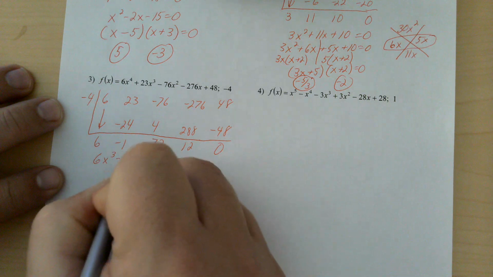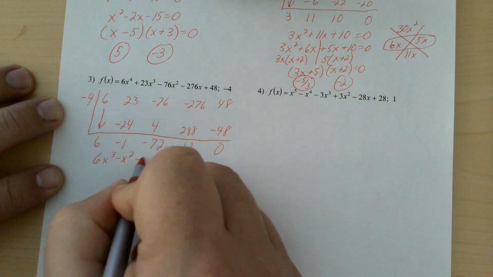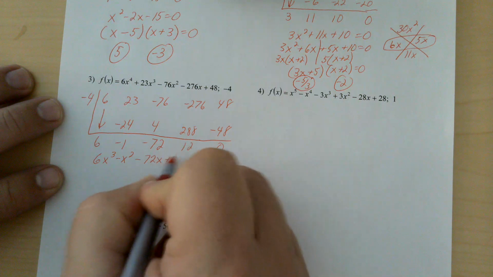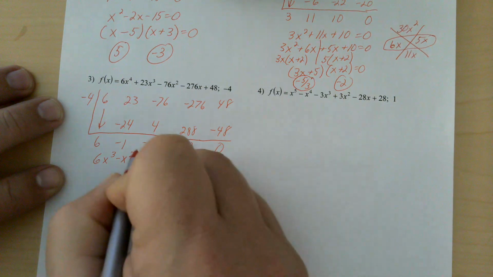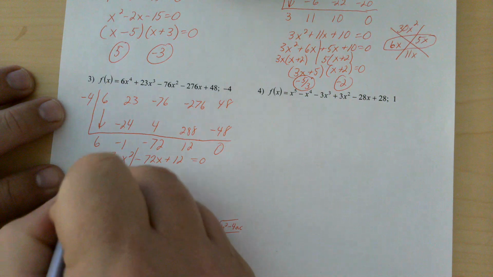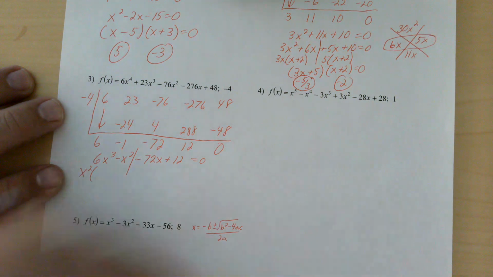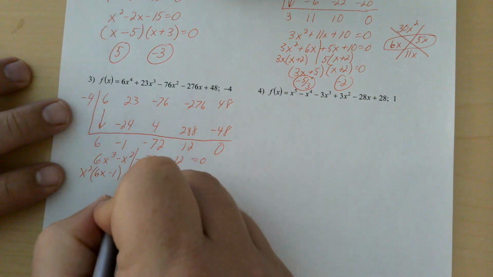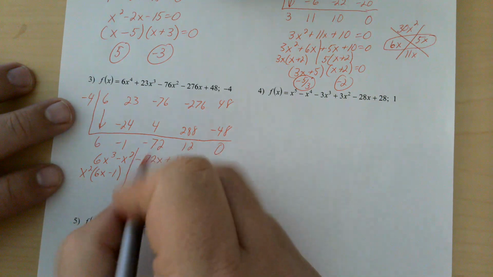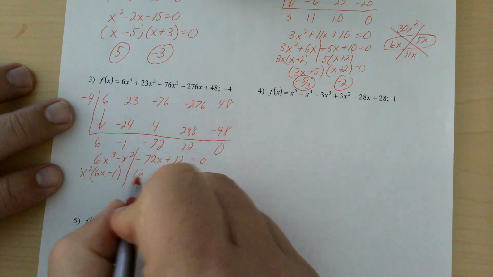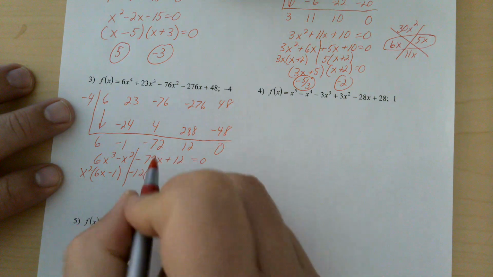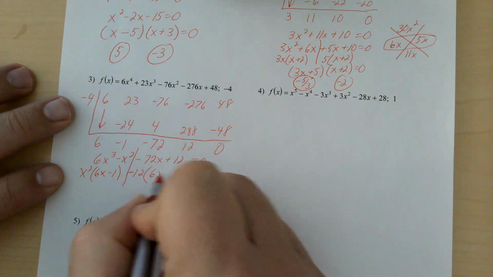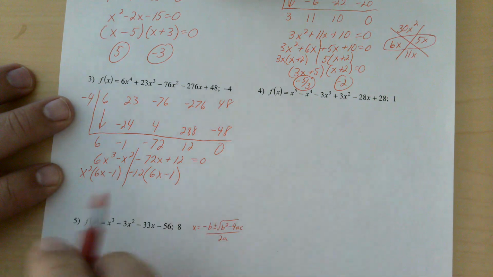So this is cubic. It's x cubed minus x squared minus 72x plus 12 equals 0. I split this down the middle. All I can do is factor out an x squared, so 6x minus 1. For this, I can factor out a -12, and I'm going to have 6x minus 1.